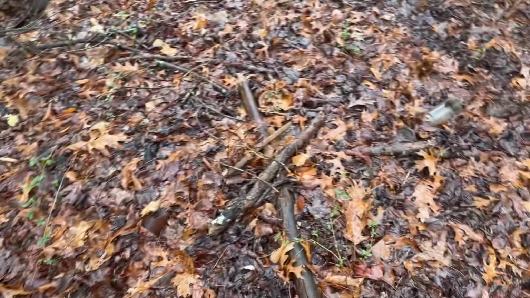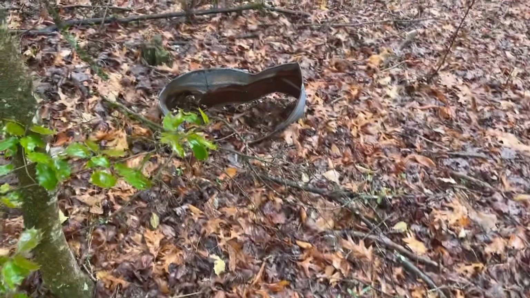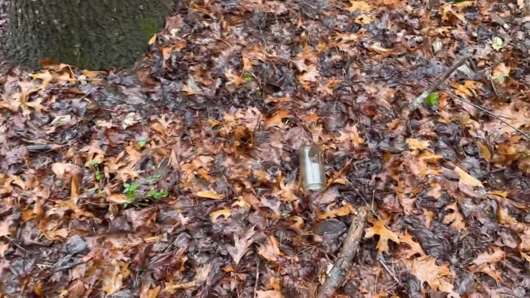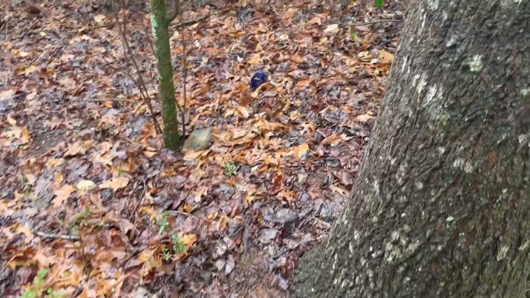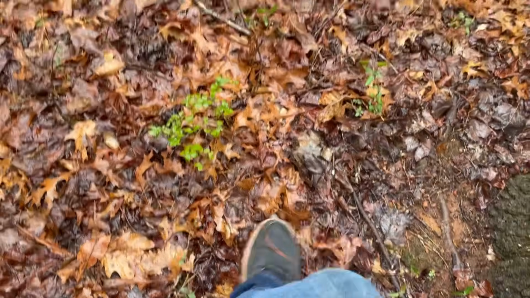All right, got some more trash popping. Ooh, yeah. Another little trash pit area right in here. A little wash tub. I see some cobalt glass right there. Got a whiskey bottle.